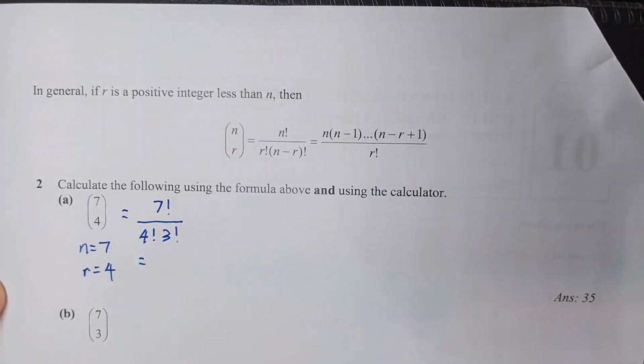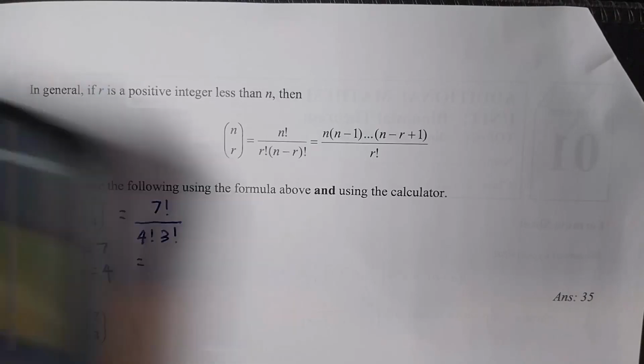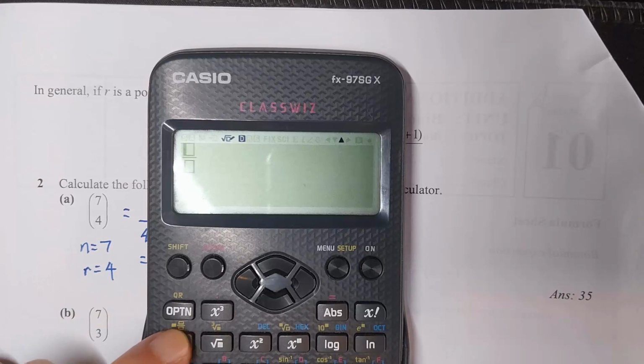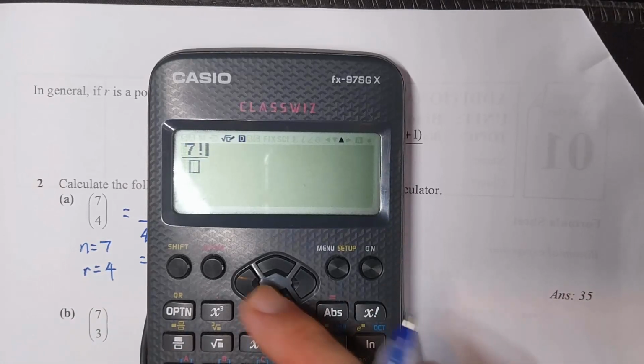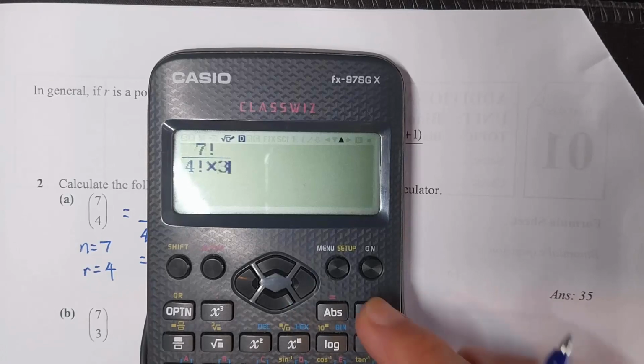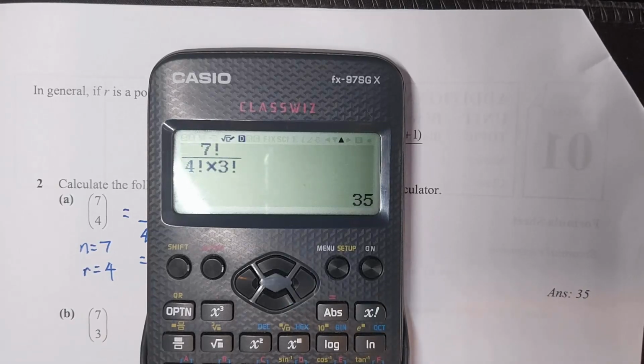So if we press the calculator, we will have 7 factorial over 4 factorial multiplied by 3 factorial. That will give us 35.